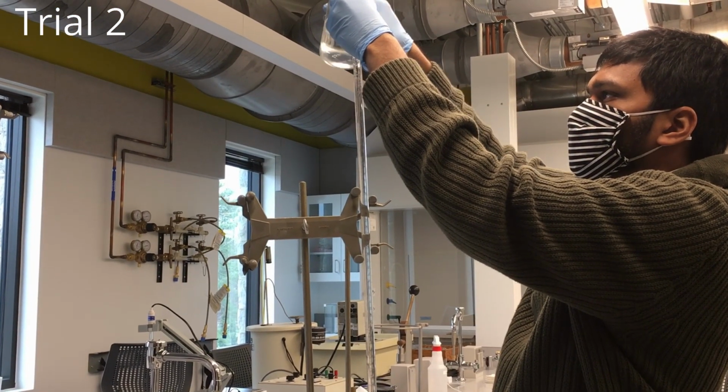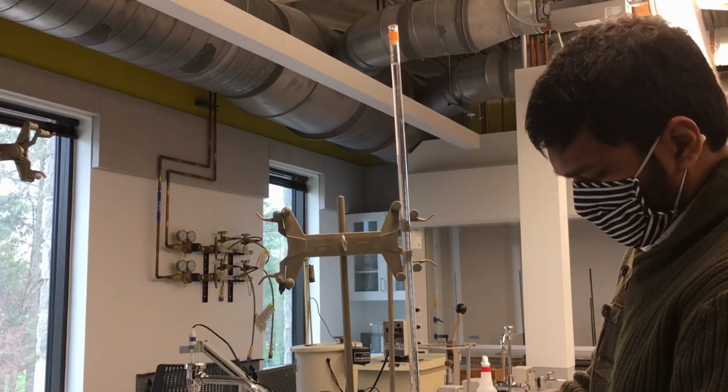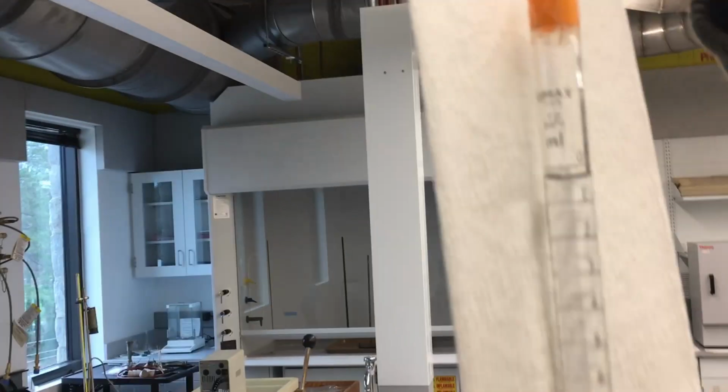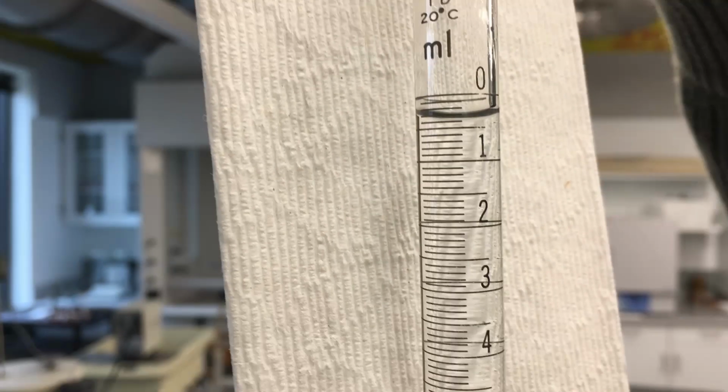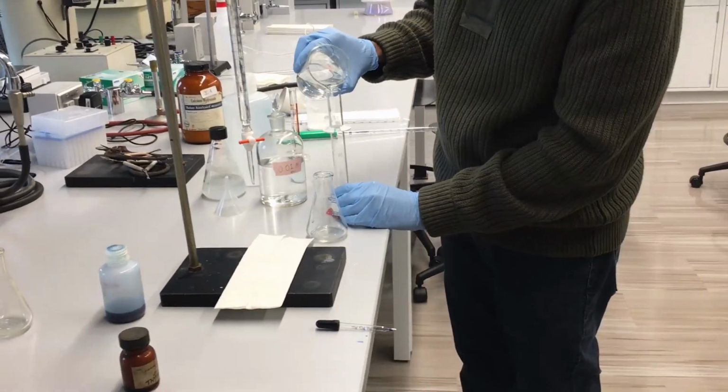So for our second trial, we'll go ahead and re-top off our burette with hydrochloric acid. So our initial volume there.